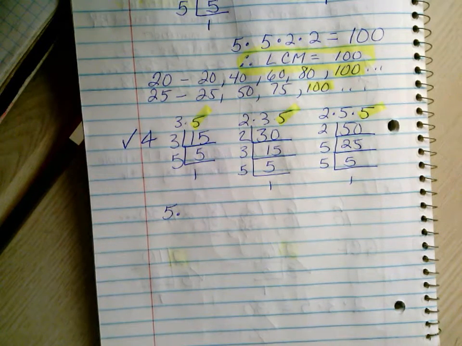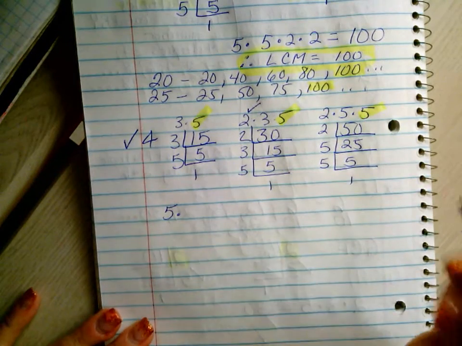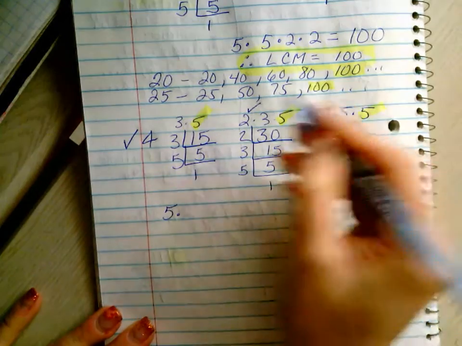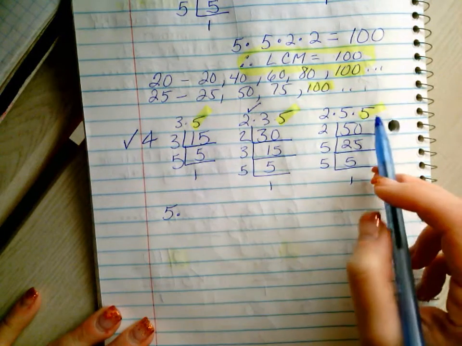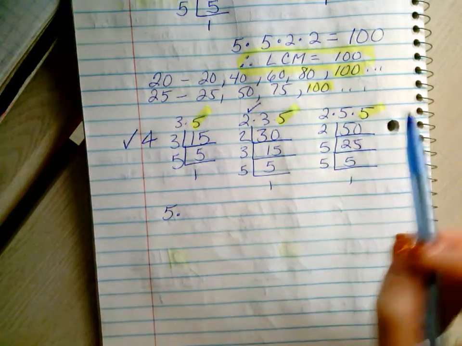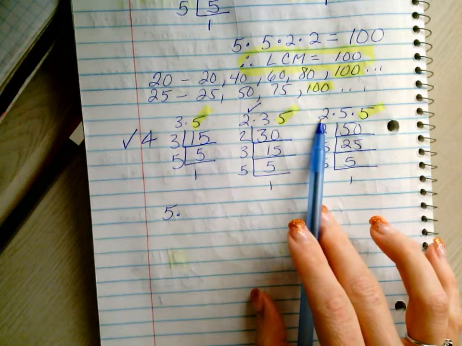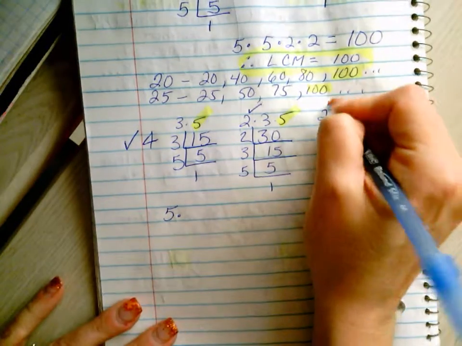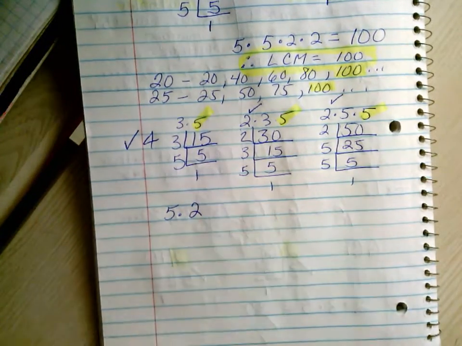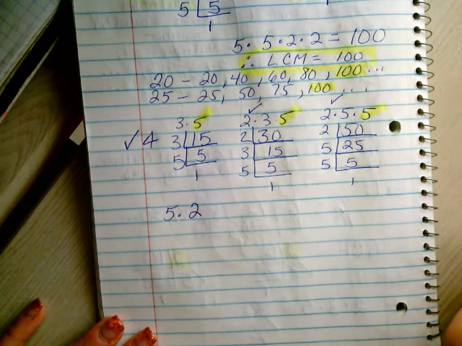Okay? So far, so good? What else is present? A 2? Oh, yeah. Nope, they don't all share. Hold on. I'm just counting to make sure. One 2 is present in both of them, but not all of them.